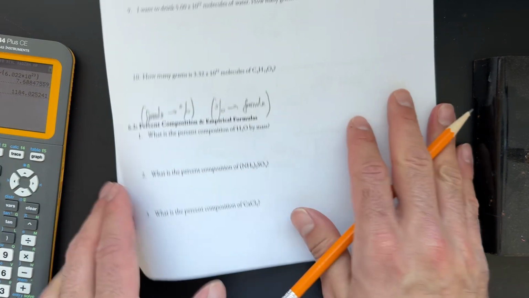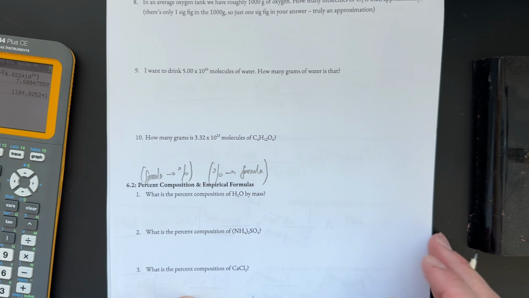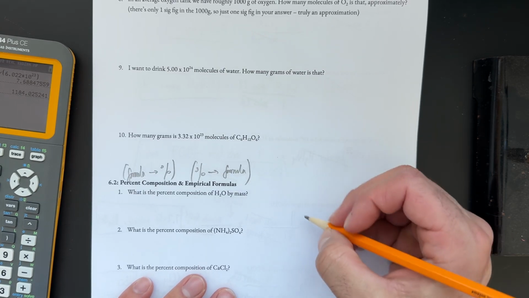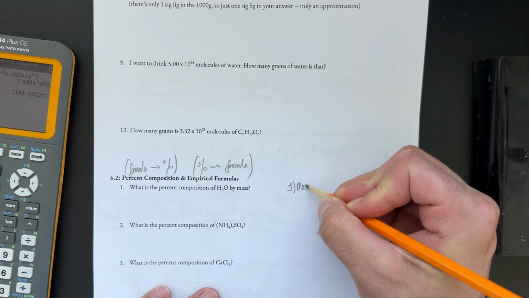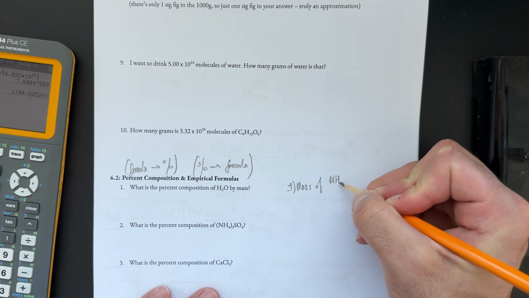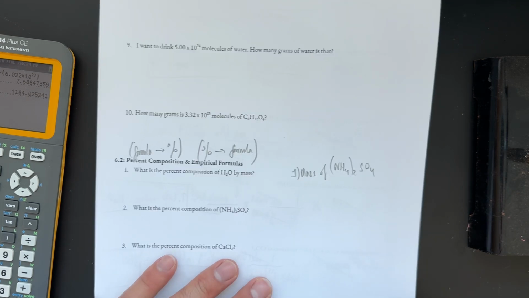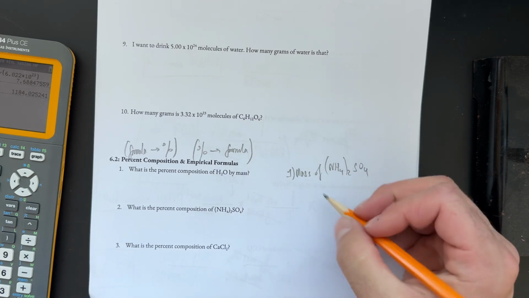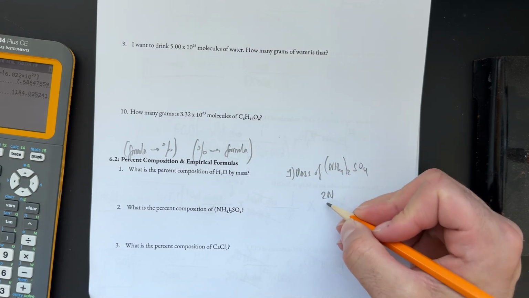And so let's do maybe number 2, because that's a hard one. What's the percent composition of (NH4)2SO4? To do that, first we're going to have to get the mass of (NH4)2SO4. You might be saying that is so complicated, and yeah, it's kind of tedious, but it's not really hard. So okay, we have 2 nitrogens and we have 8 hydrogens.